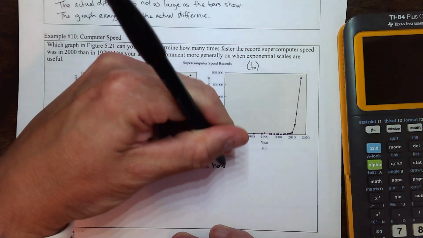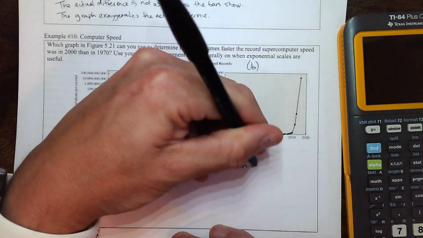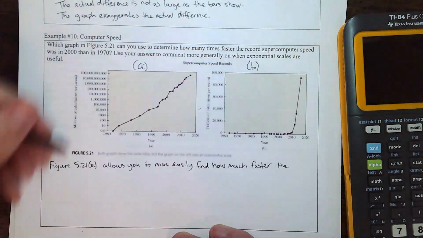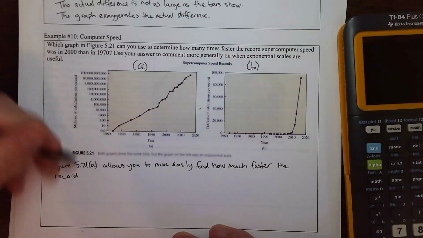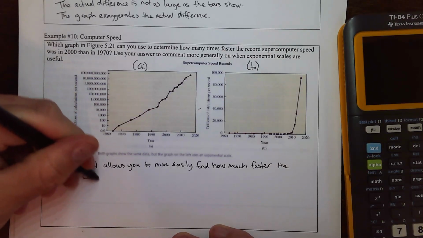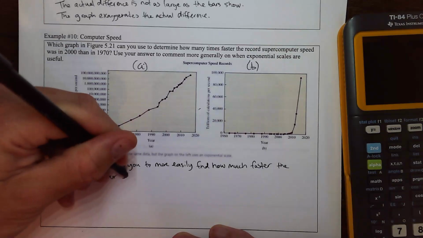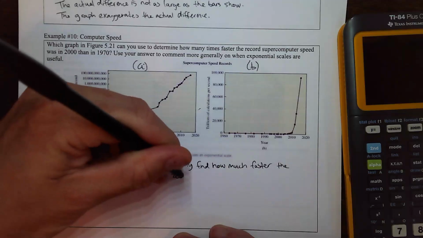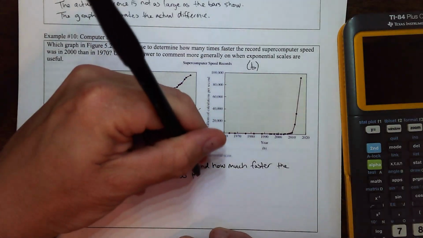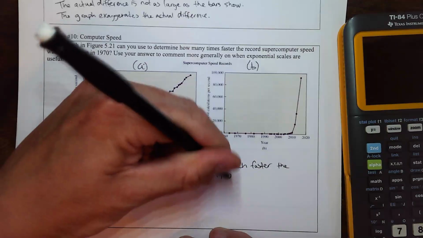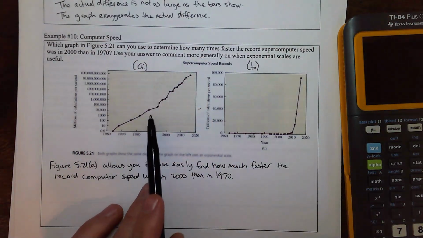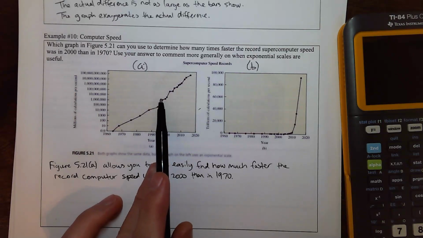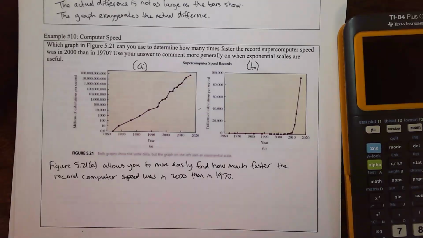Find how much faster the record computer speed was in 2000 than in 1970. Okay, because you could clearly get a value for 2000 or get a good estimate, and then you can get a value for 1970.